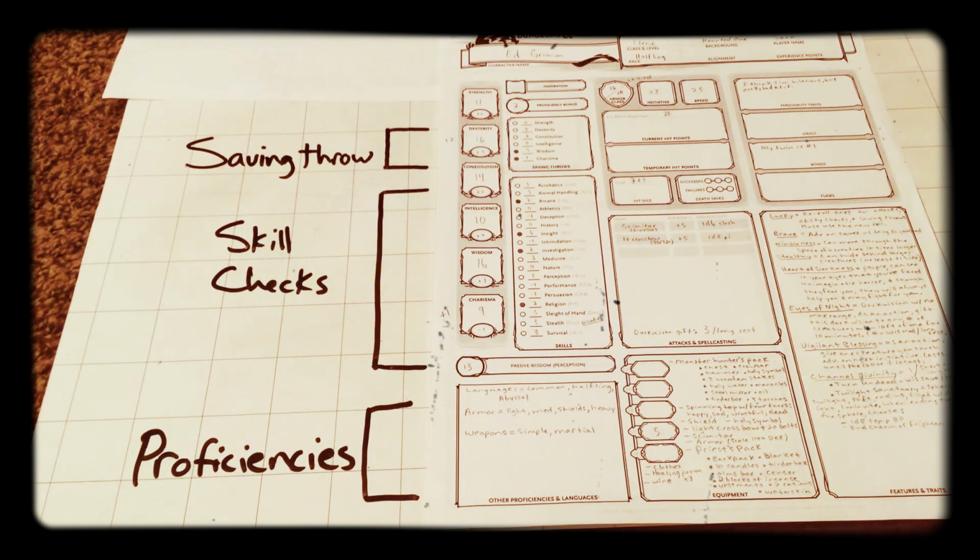The difference between those two things is, a skill check is I want to do something. I want to try to do an action. So I will make a skill check roll to try to accomplish that action. For example, if I am a bard and I want to try to impress the crowd at the local tavern with my amazing harmonica skills, then I would probably make a performance check.